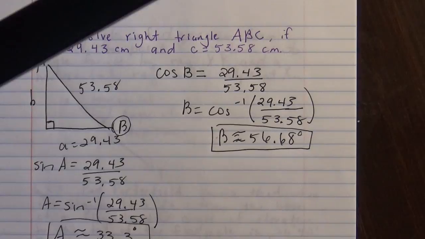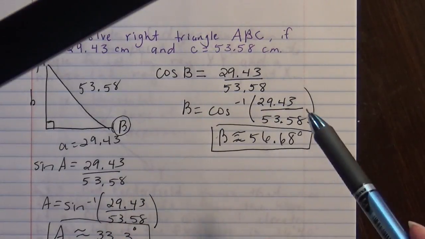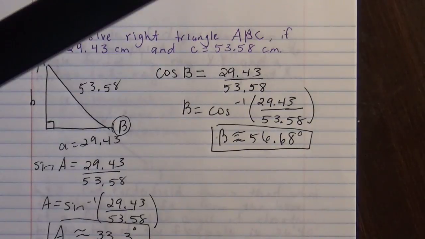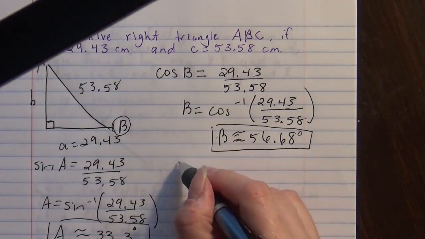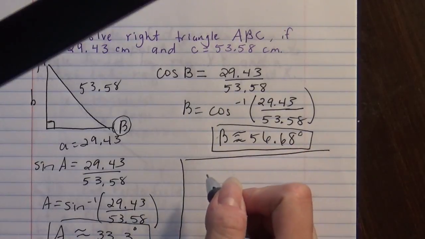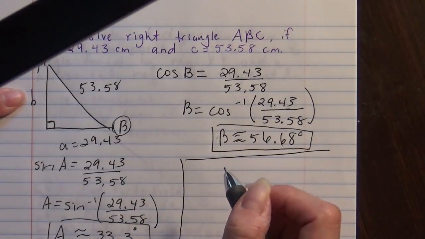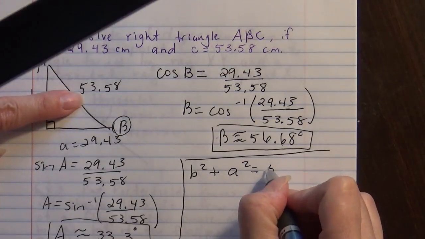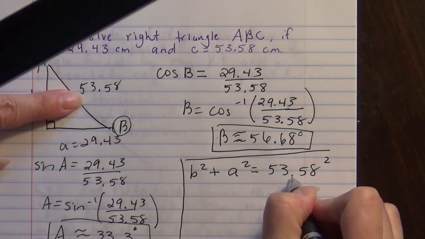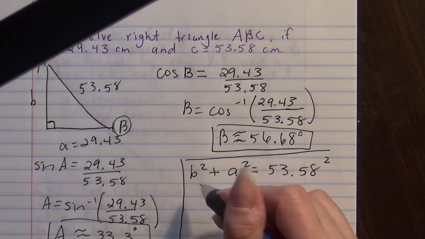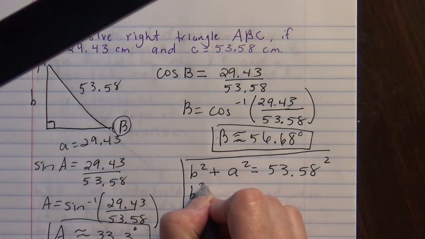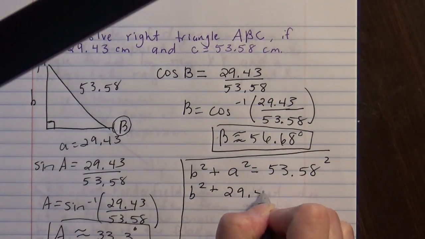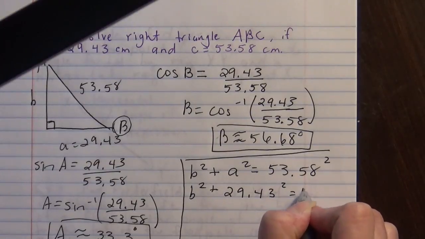If you use your trig functions to find this remaining side, you're going to have to use some material that you calculated on your own. In order to stick with the given information as much as possible, I'm going to do the Pythagorean theorem. The Pythagorean theorem tells me that b squared plus a squared equals my hypotenuse squared, 53.58 squared. So b squared plus 29.43 squared equals our hypotenuse squared, 53.58 squared.